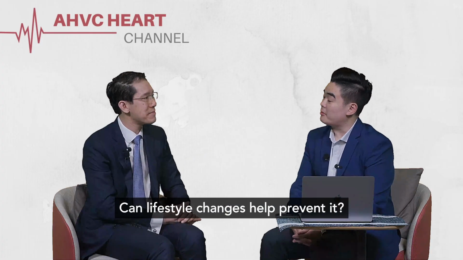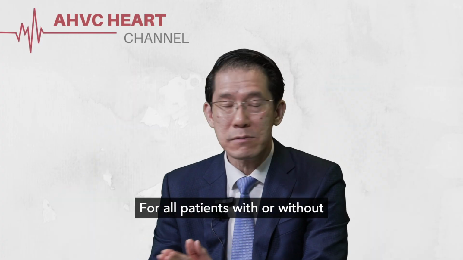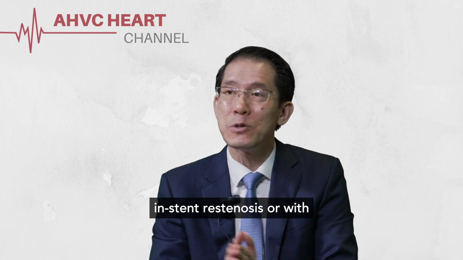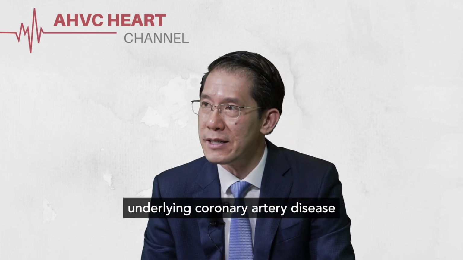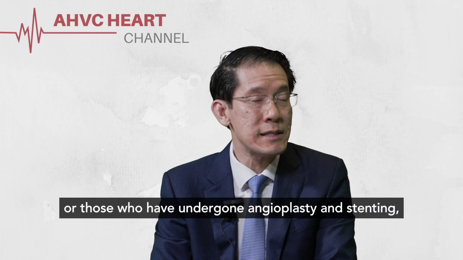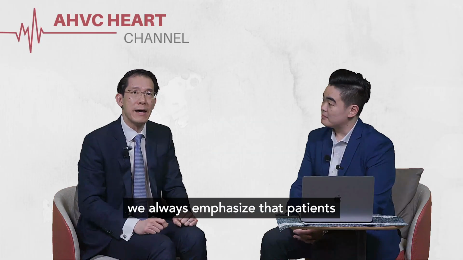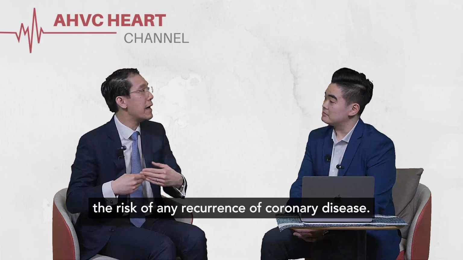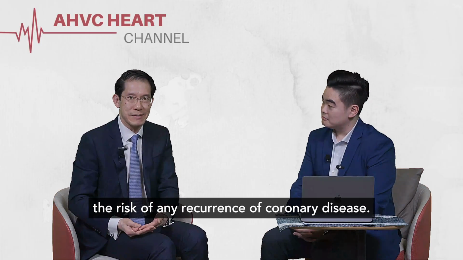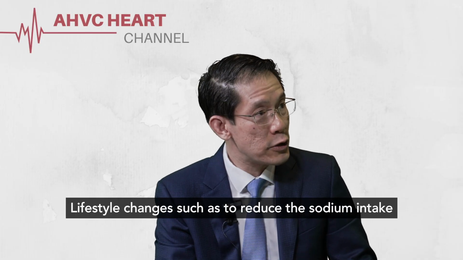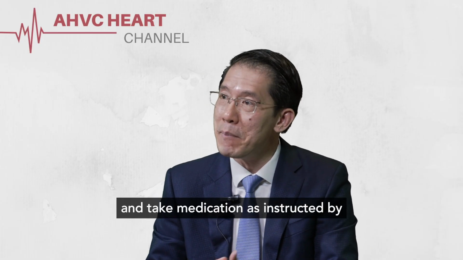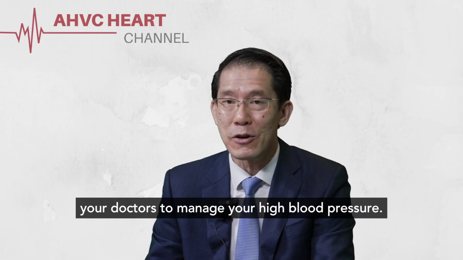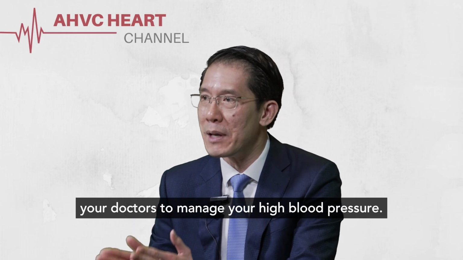Can lifestyle changes help prevent it? For all patients, with or without in-stent restenosis, with underlying coronary artery disease, or those who have undergone angioplasty and stenting, we always emphasize that patients should adopt the following measures to minimize the risk of any recurrence of coronary disease. Lifestyle changes such as reducing sodium intake, and taking medication as instructed by your doctors to manage your high blood pressure.